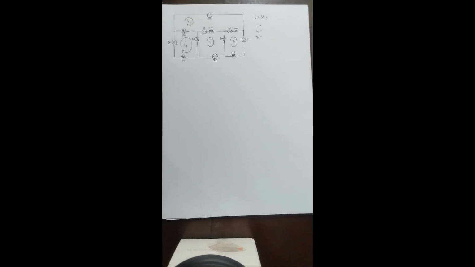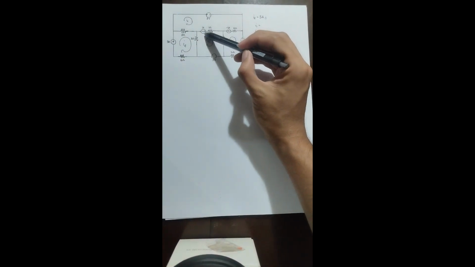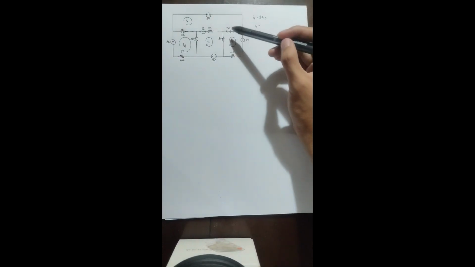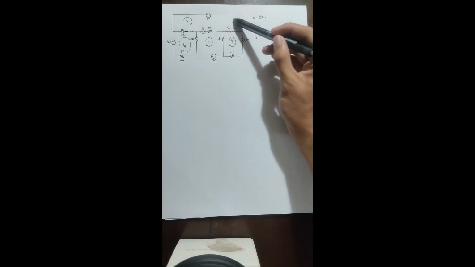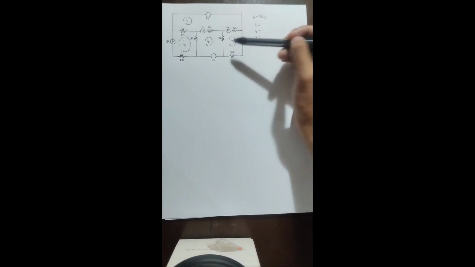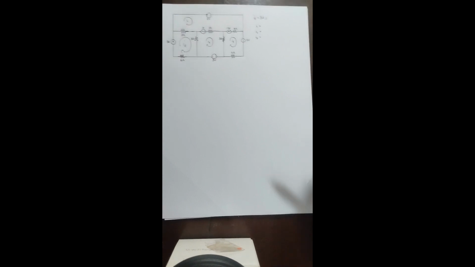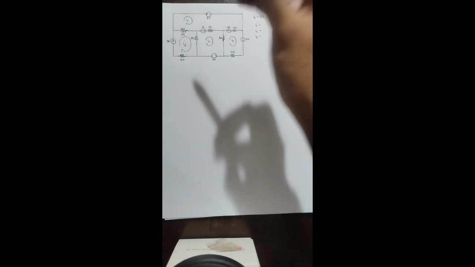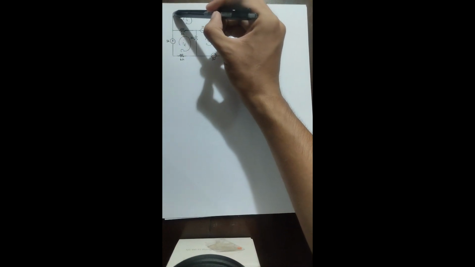Now you can use Supermesh when there is a common current source between meshes, and here we can see that there is a common source between I1 and I2, which is this 1 amp current source, and we have another current source here between I1 and I3, which is this negative 2 amperes. This means that we can use Supermesh. So instead of having three meshes, we can have a single Supermesh. So now our Supermesh is gonna look like this.